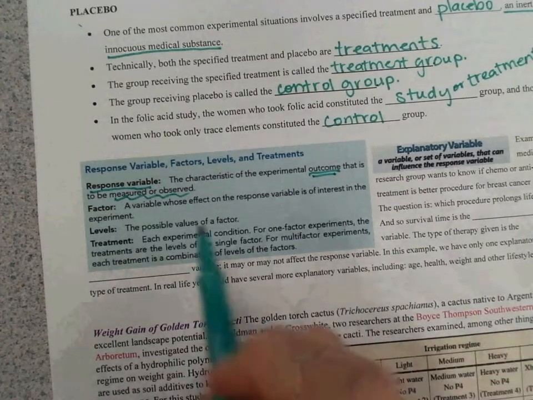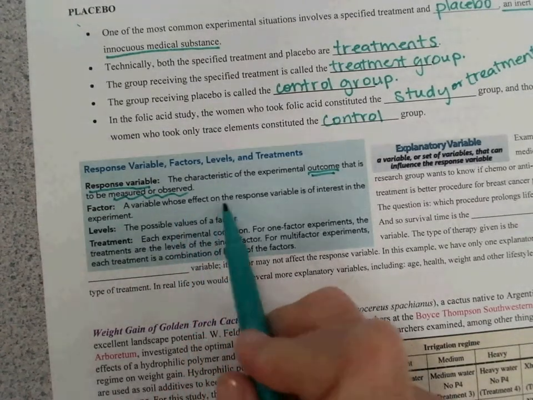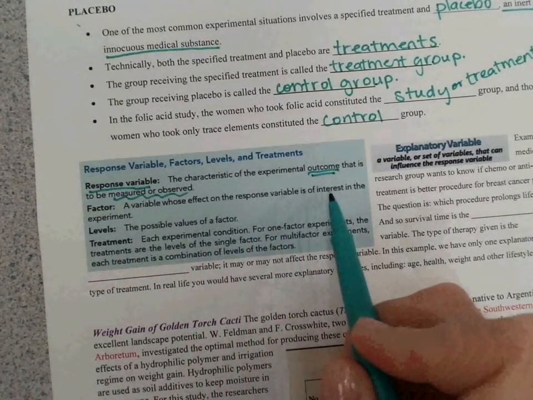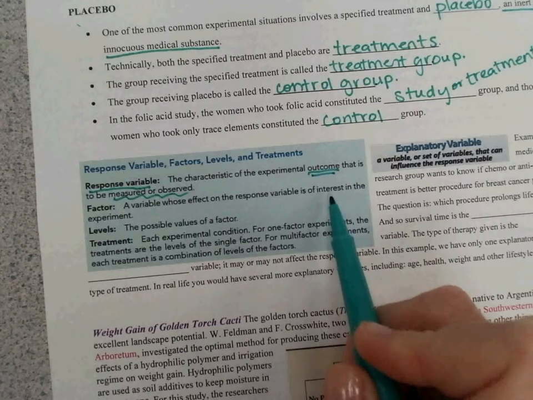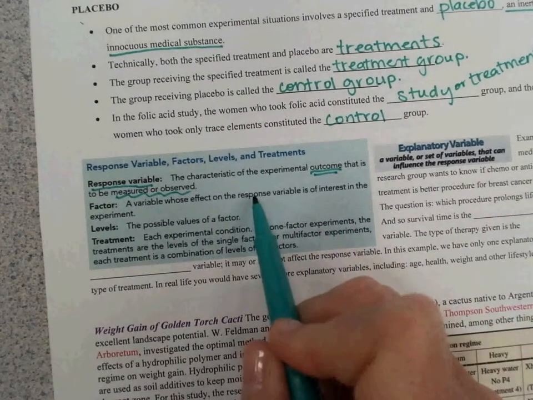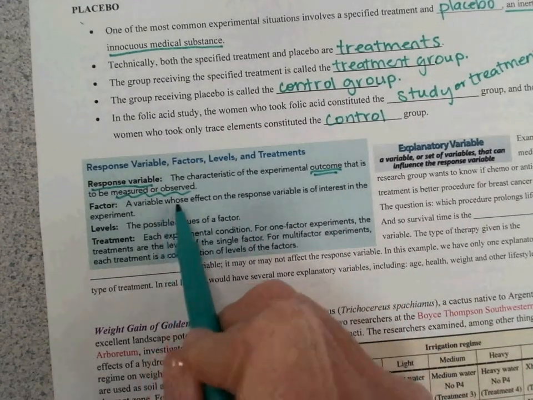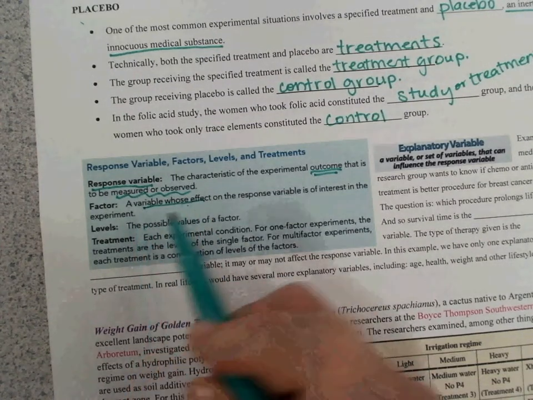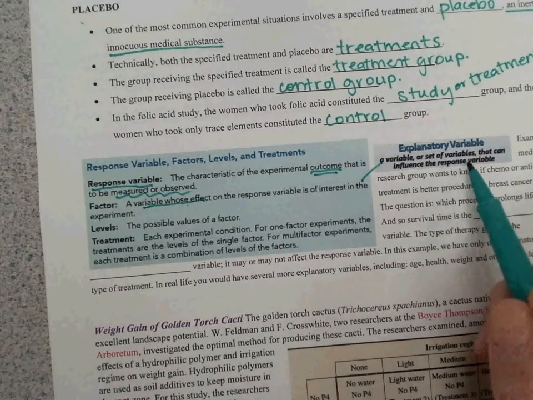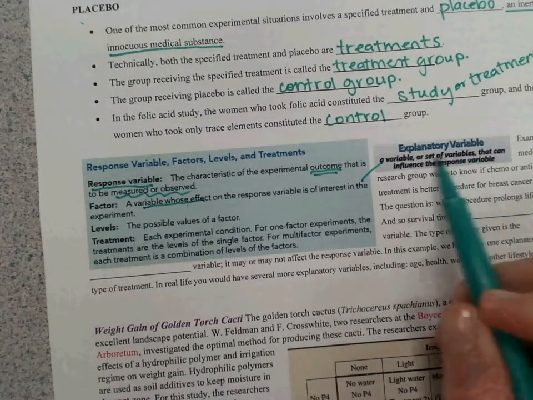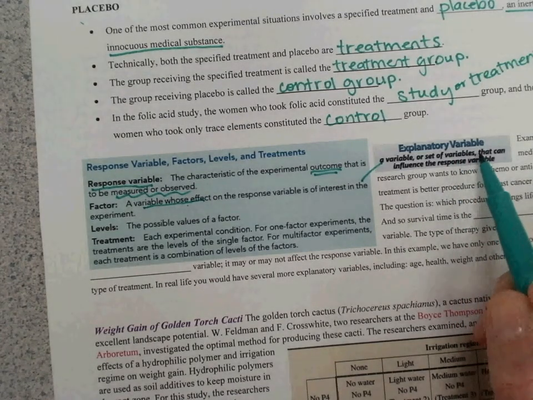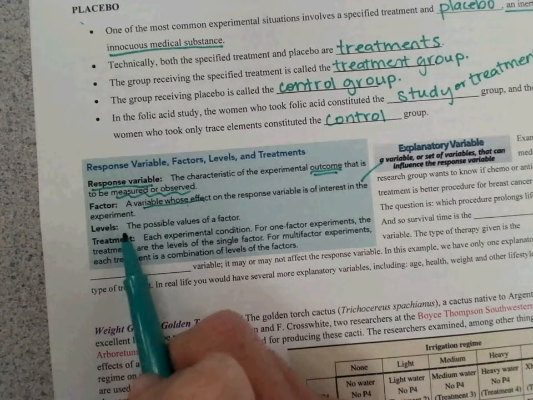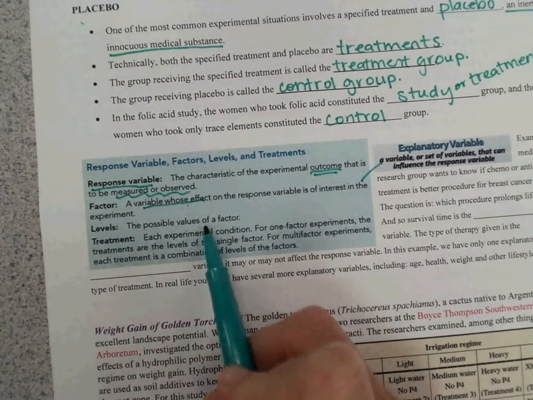Factor, a variable whose effect on the response variable is of interest in the experiment. So this is the affecting variable, which ties in with the explanatory variable. Levels, the possible values of a factor.